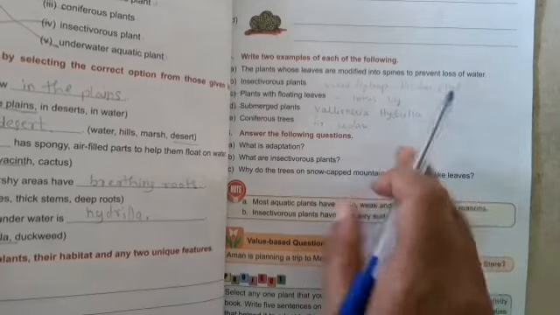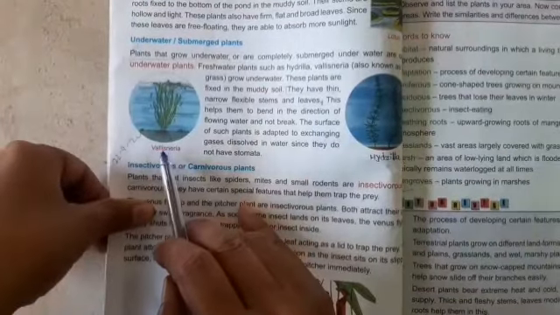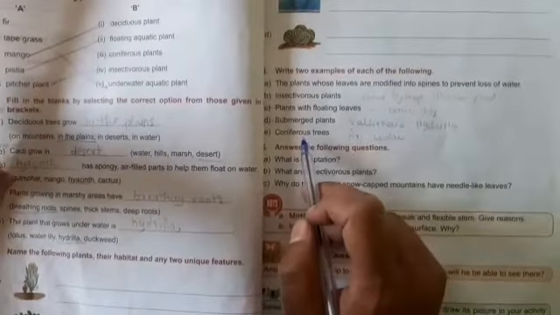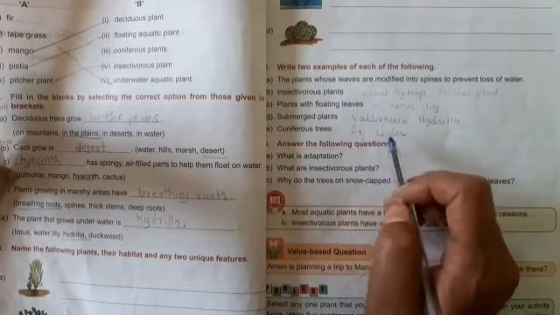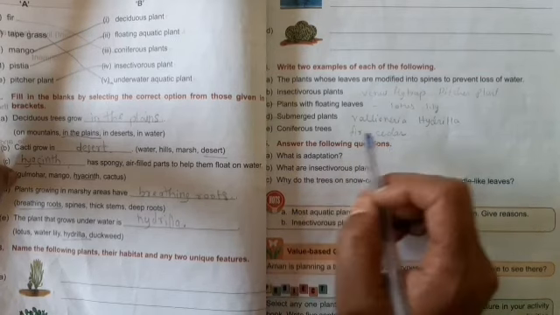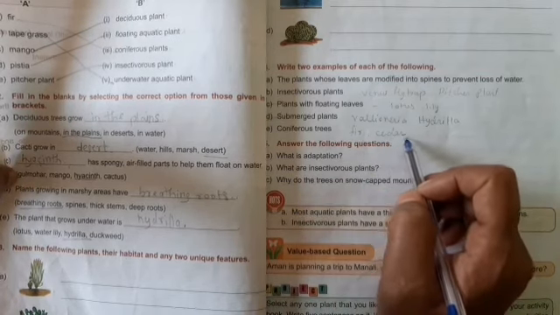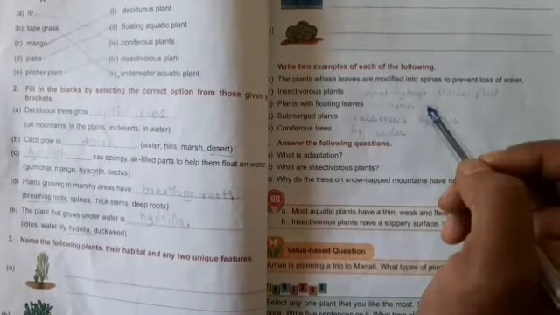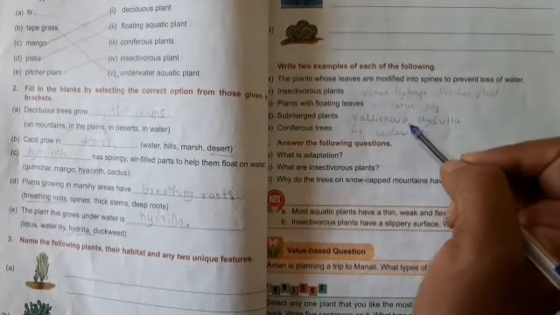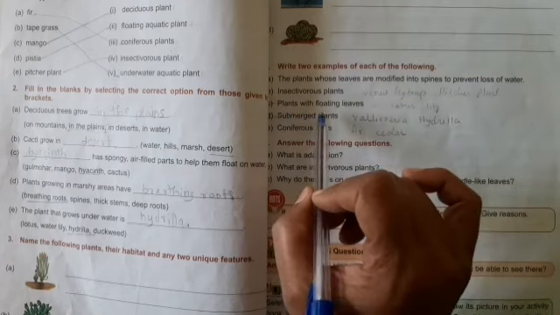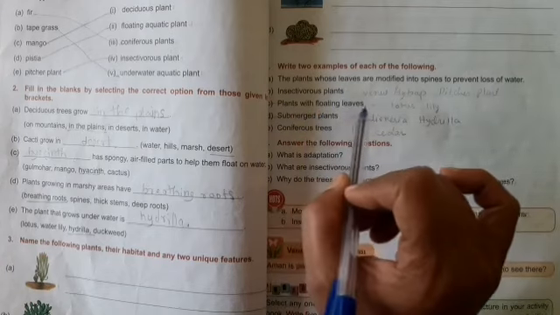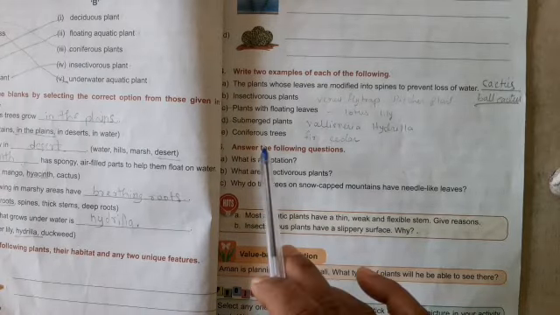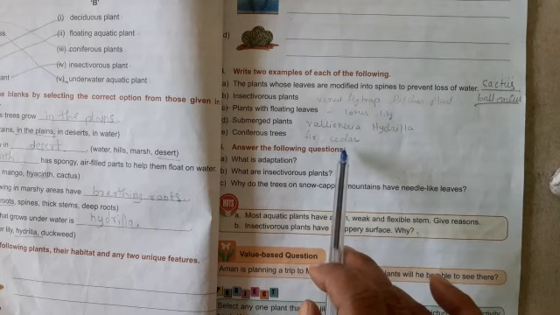Vallisneria, Hydrilla. Plants that grow underwater. Coniferous trees. Fir and cedar. These are the examples of plants.